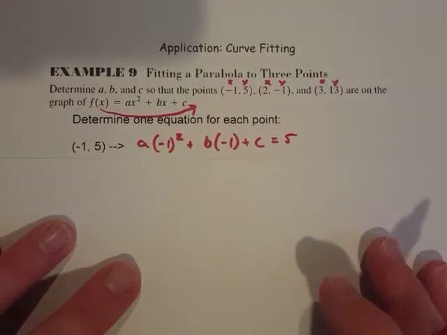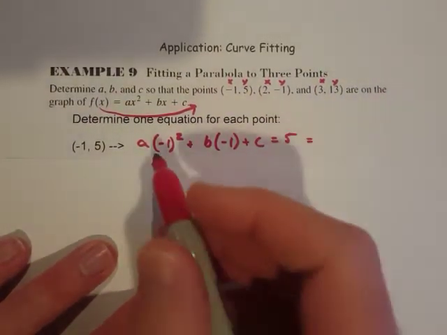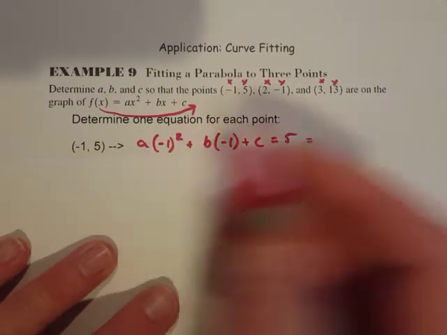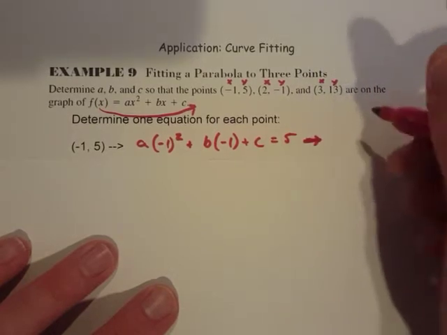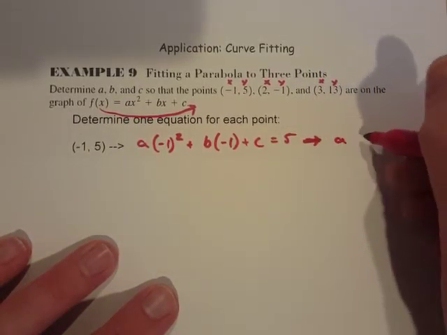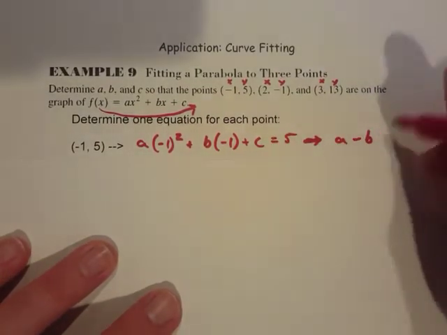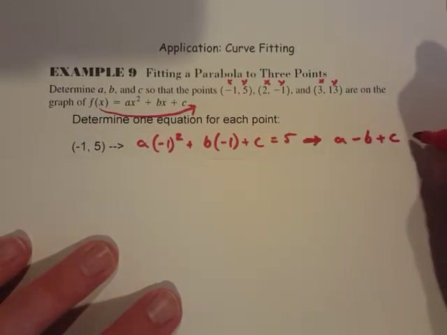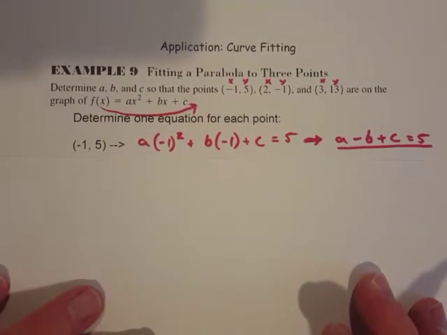5. Now if that's our formula and we just simplify this a little bit, negative 1 squared is just 1, so that's really a minus b, because that's negative 1 times b, plus c equals 5. So there is our first equation that we're going to use in a system.